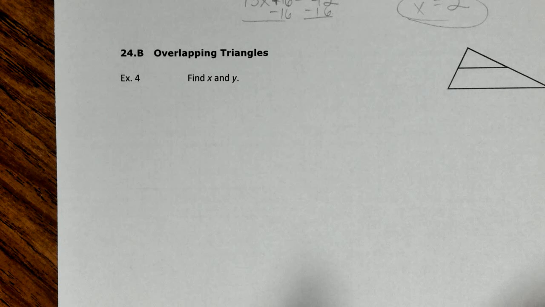We're on to part B, which is about overlapping triangles. Okay, so for this, we're going to have to fill in some numbers on our little drawing because there's supposed to be an X and a Y over there and a few numbers.